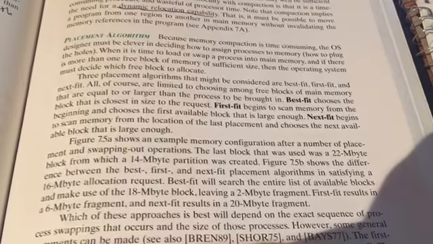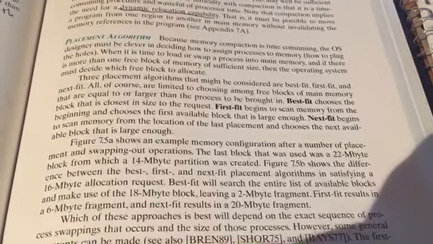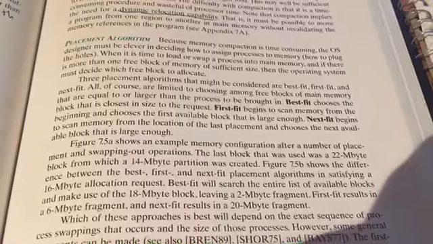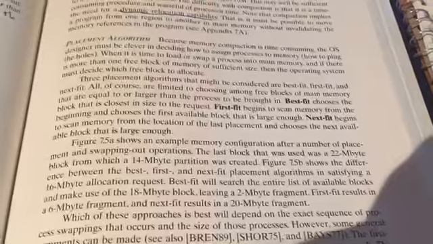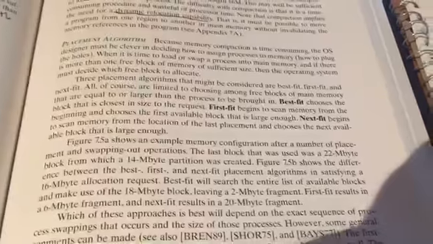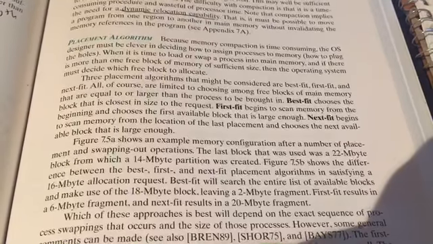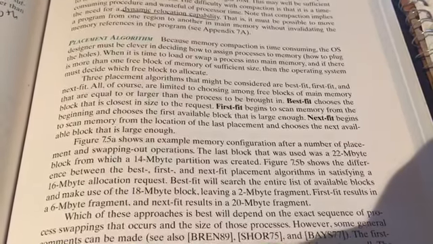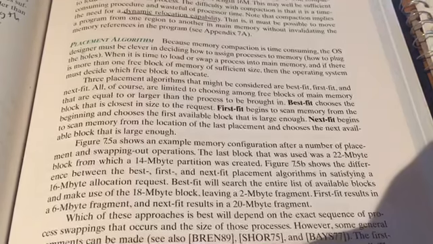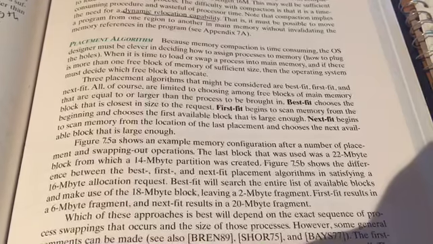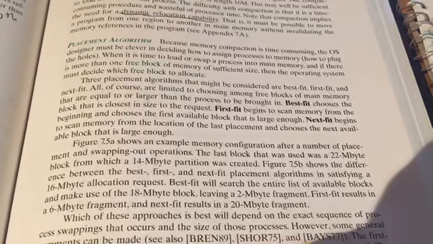So if we imagine the process being brought in being, let's say, 20 megabytes. I don't know if that's a good way to measure free memory, but I'm just going to go with it. Well, the block size then is going to have to be 20 or greater than that, 20 megabytes or greater.